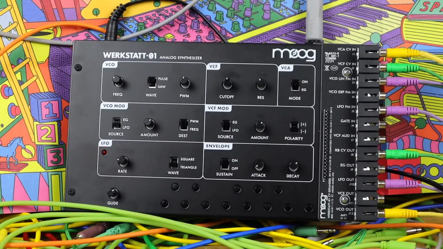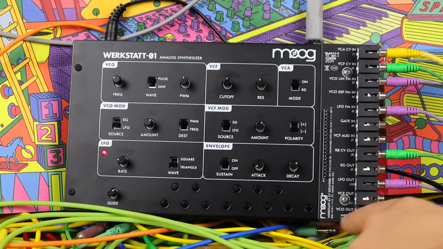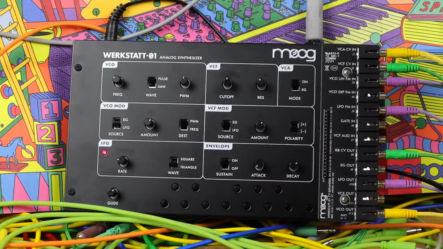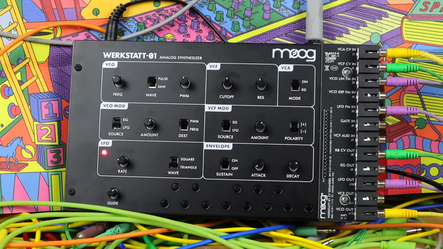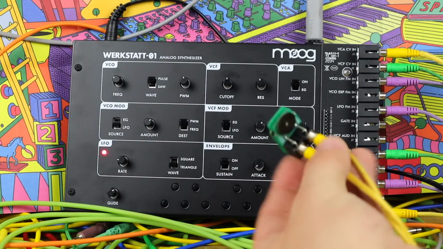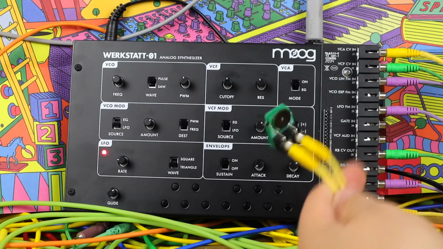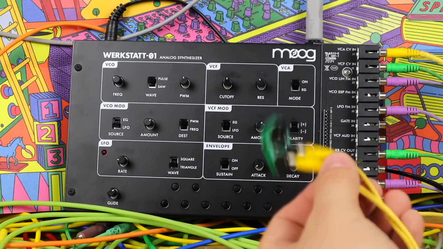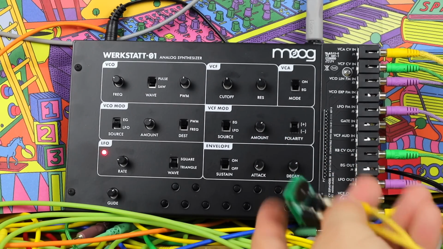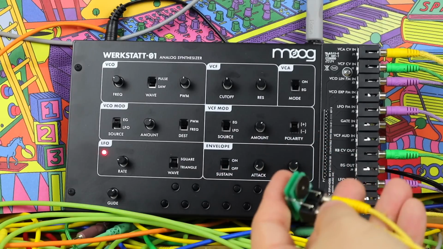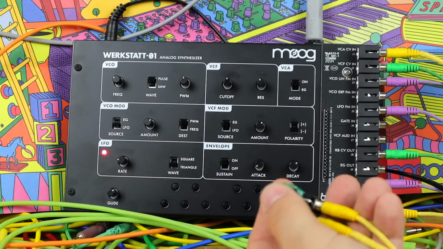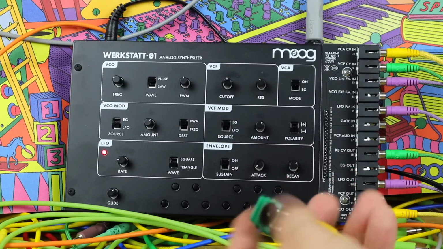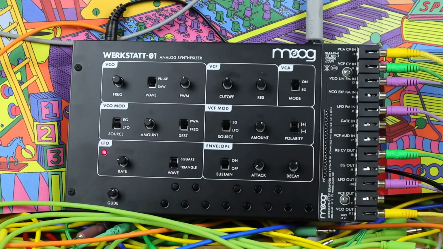This is known as AM synthesis, amplitude modulation synthesis, and it's actually the VCO on the WERKSTATT that controls its own level. Have this on a handy little attenuator, I'll link these in the description, and this is simply reducing the amount of this modulation without the AM going on. You can hear it's a much simpler sound.